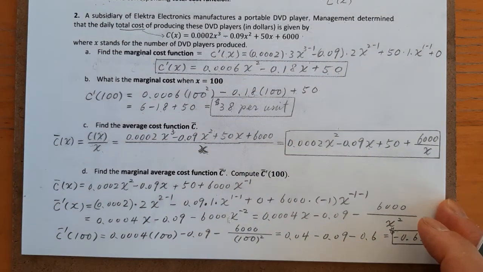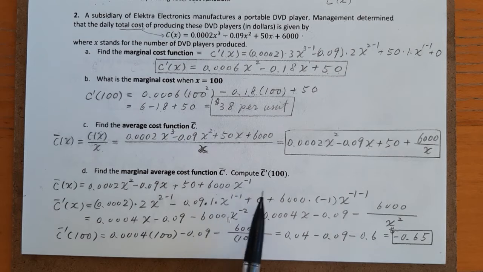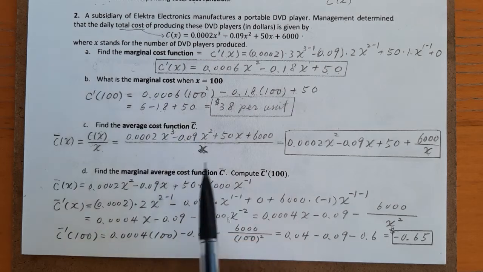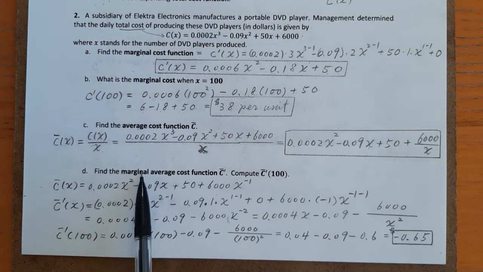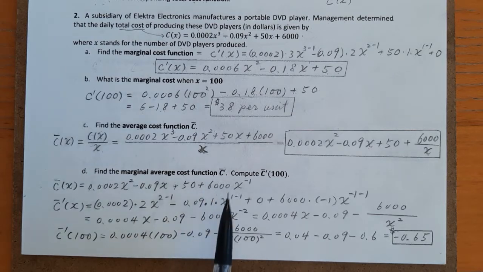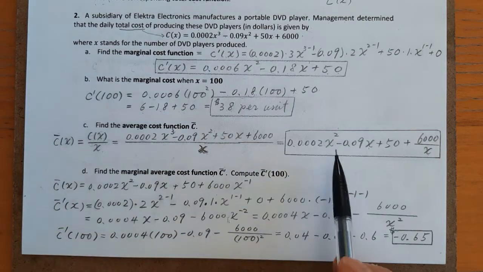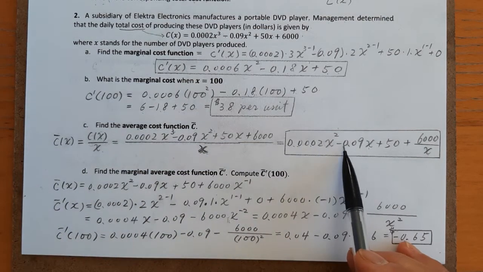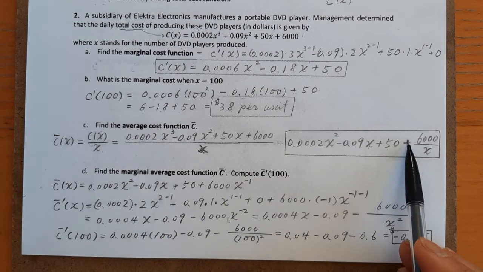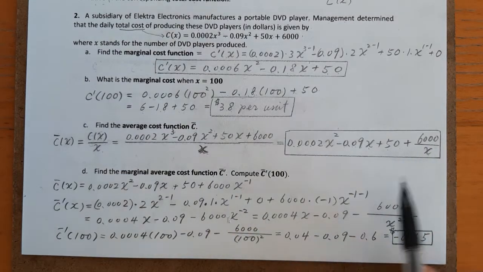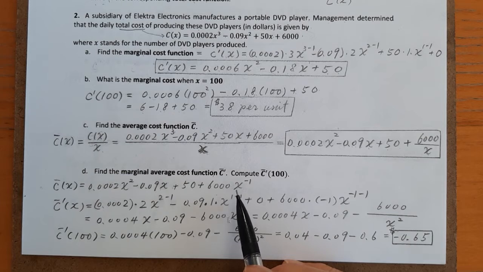Then find the marginal average cost function. What is marginal? Marginal always, this average is the average cost function, take the first derivative, and you get the marginal average cost function. So C bar of x equals 0.002 x squared minus 0.09 x plus 50 plus 6,000 over x. Change the 6,000 over x to exponential form. Move x up, it becomes x to the power negative 1, 6,000 times x to the power negative 1.